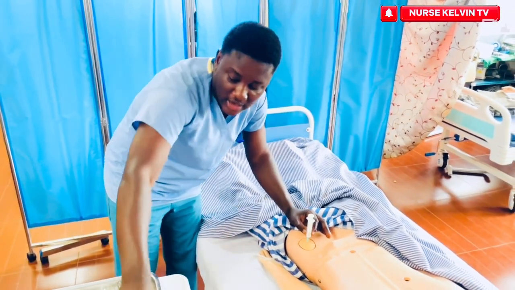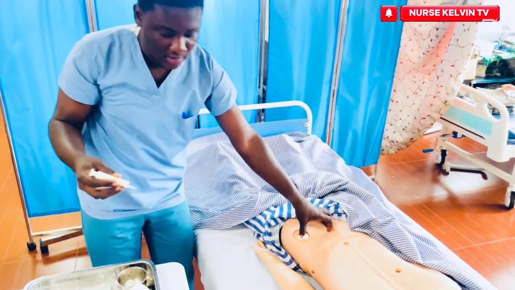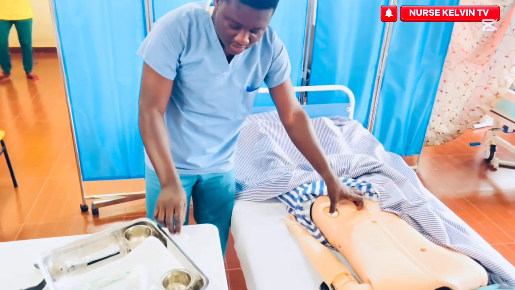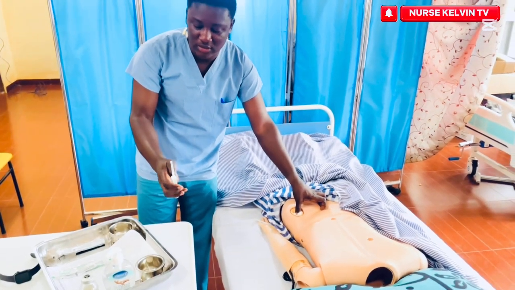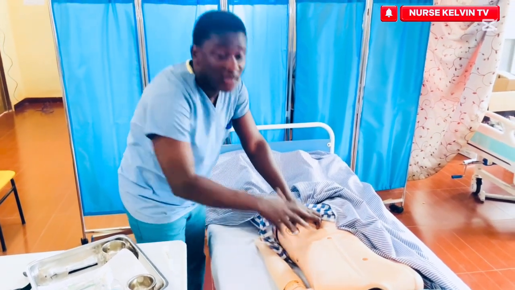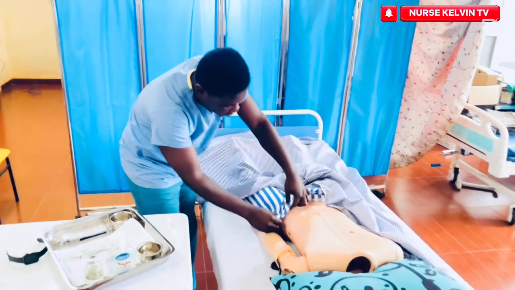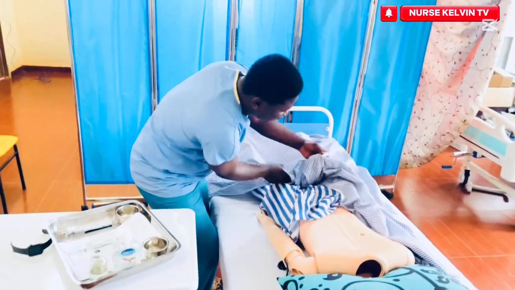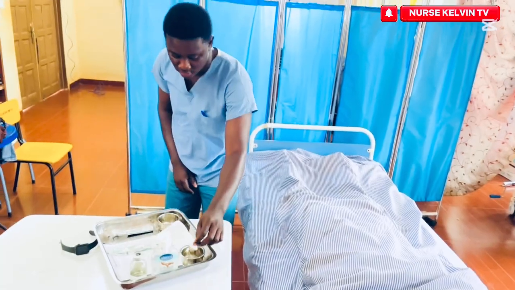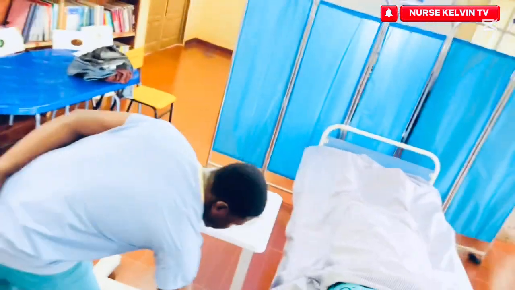Right after you are done, quick, you apply the dry cotton like this. Then you cork the syringe, then you dispose of it. Then you do like this, quick. Then you close the patient. Afterwards, you dispose of your syringe in the safety box.